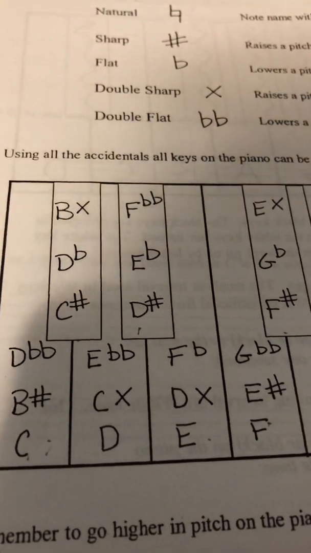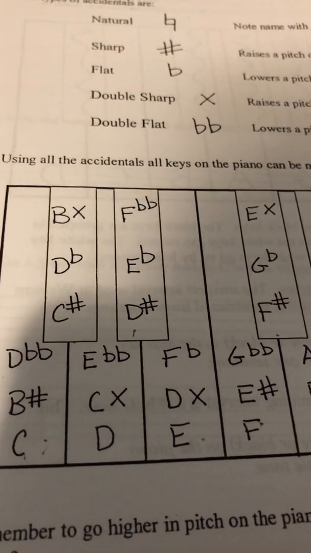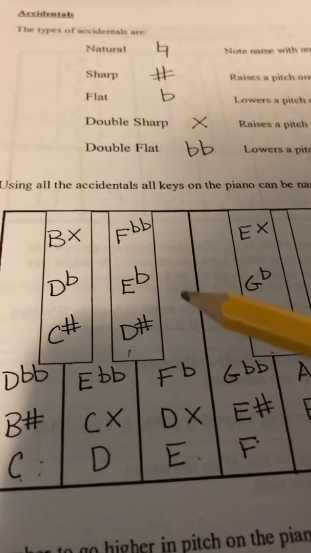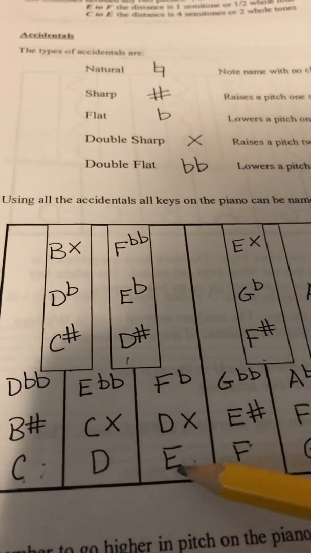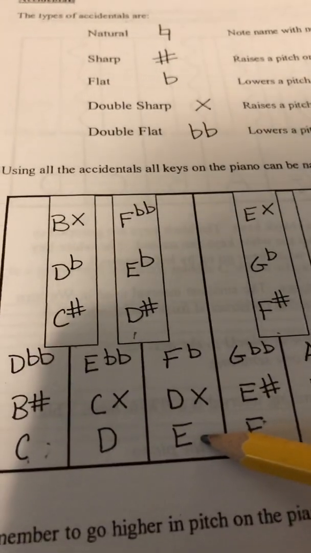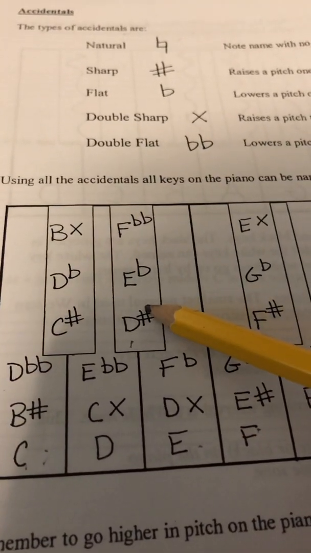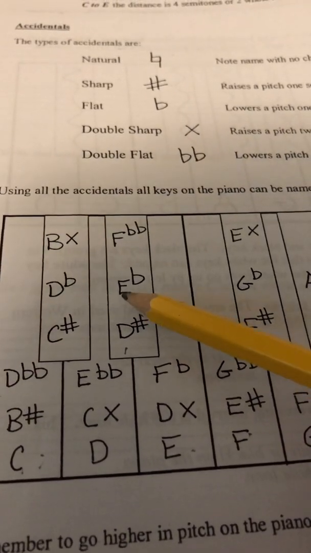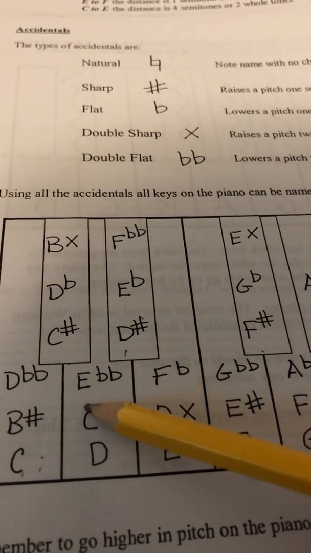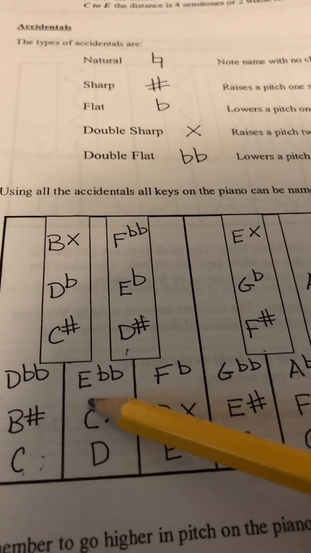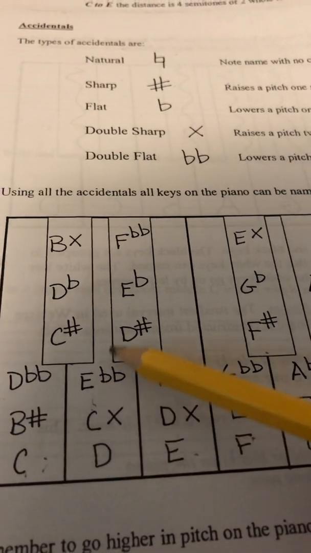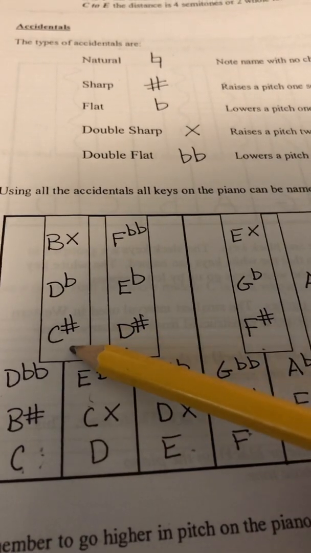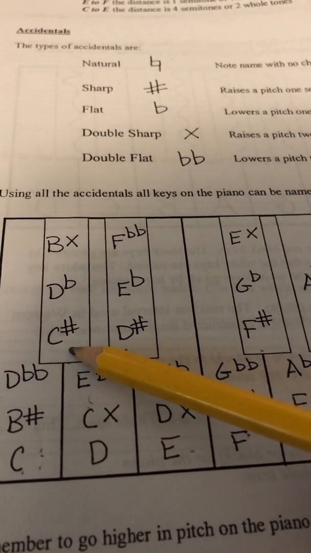Now we need to put the double flats and the double sharps on there. So all you're doing is, let's start here on E. So this is E, right? We know that it's E flat and D sharp, but if we went down even another semitone, this becomes E double flat. Okay, if we went reverse, so this is C and then this is C sharp, right?